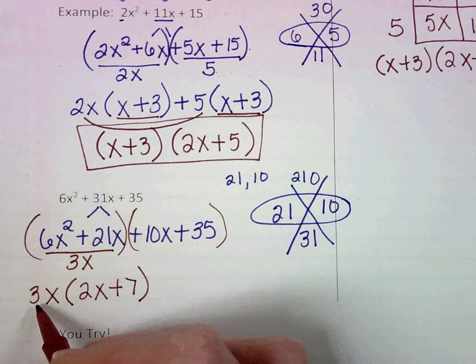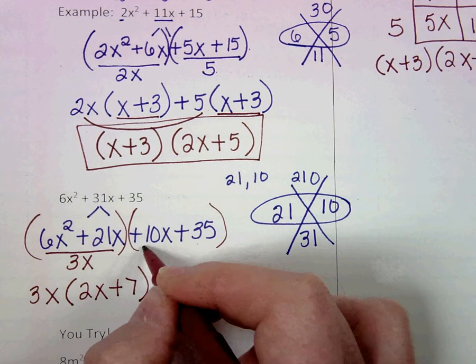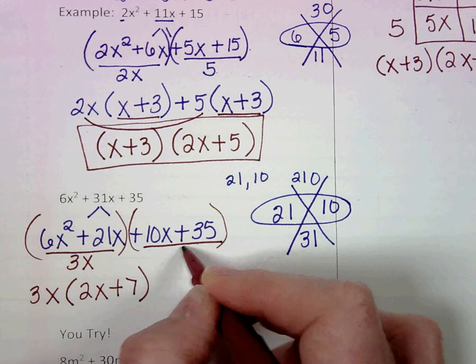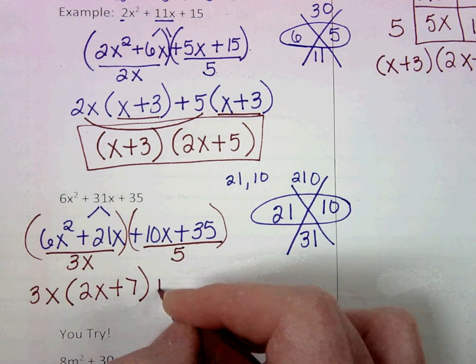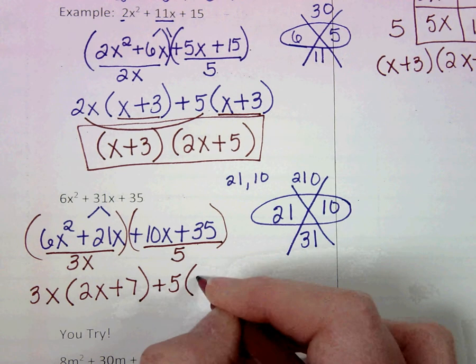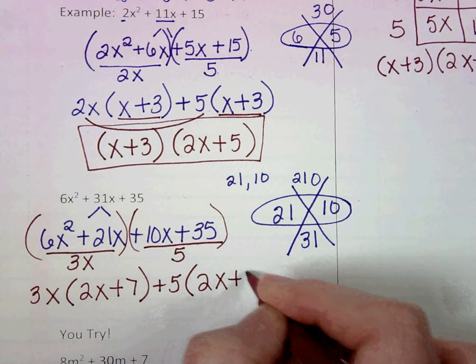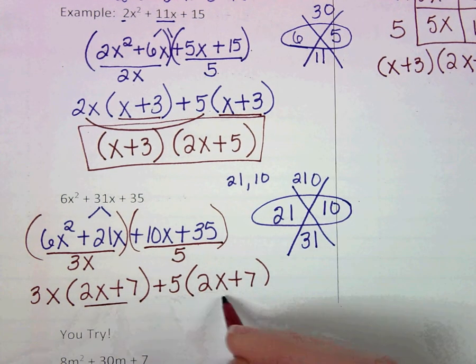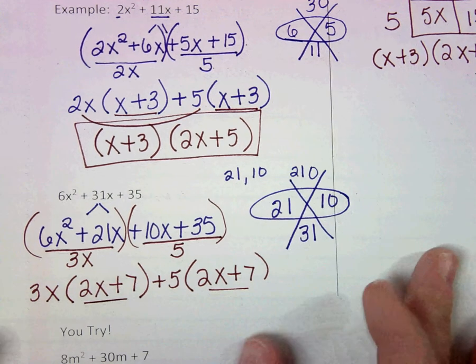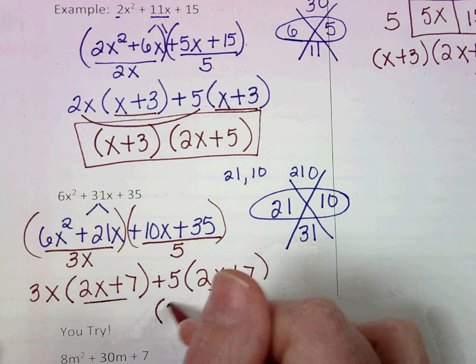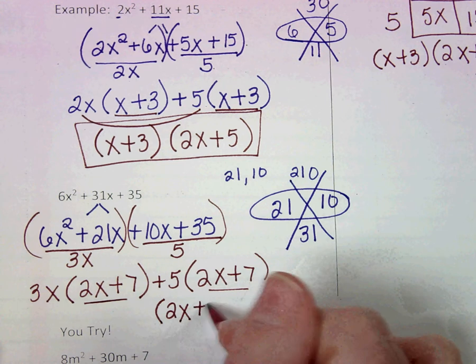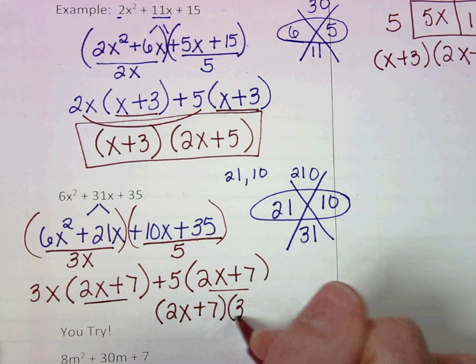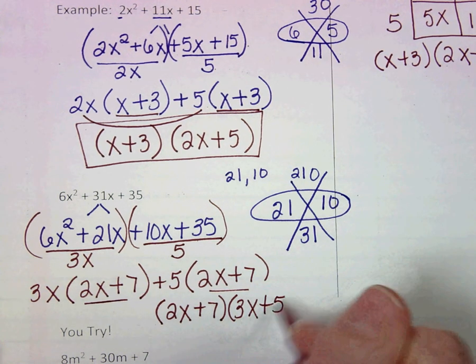Notice I'm writing my GCF right there. My greatest common factor here is 5. And that also leaves me with 2x plus 7. So remember, if we did it correctly, we should have those common binomial factors right there. And so my factors are 2x plus 7 and 3x plus 5.